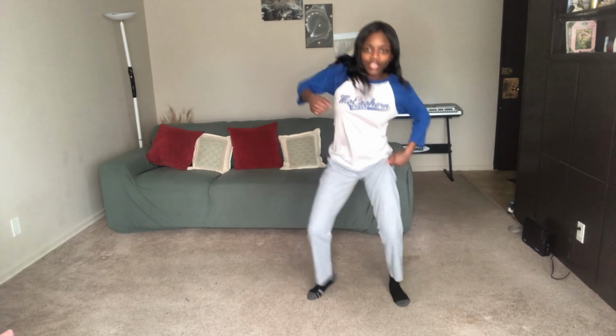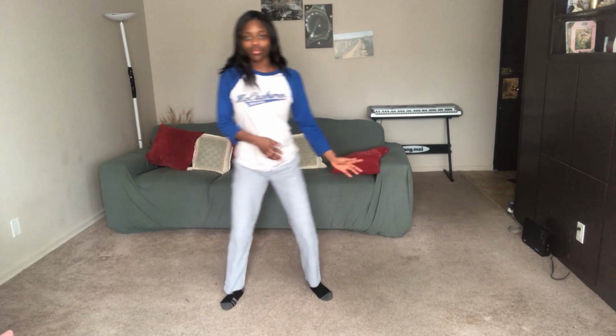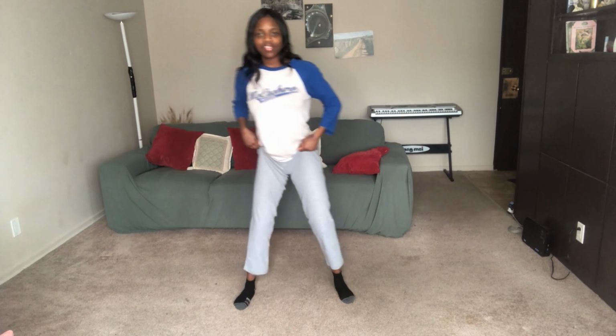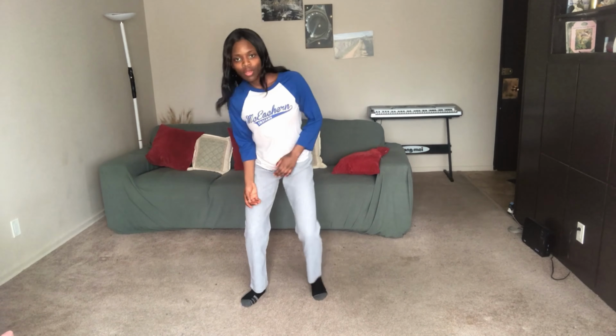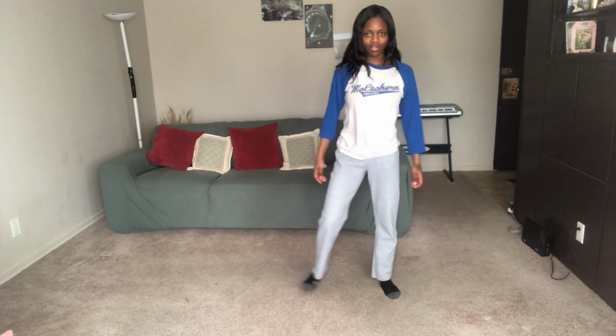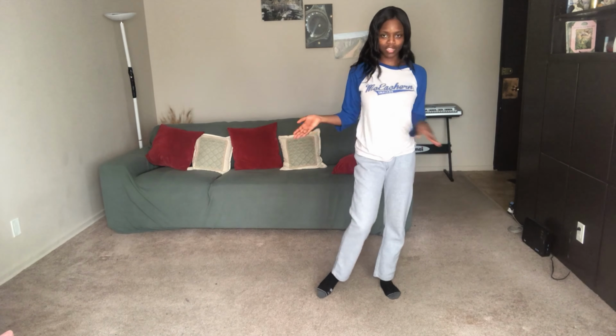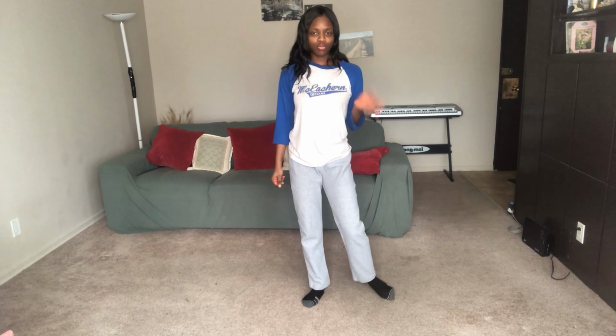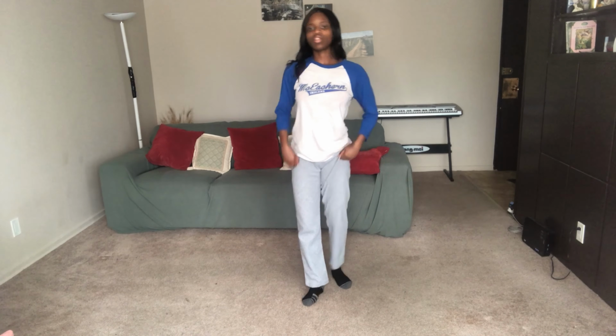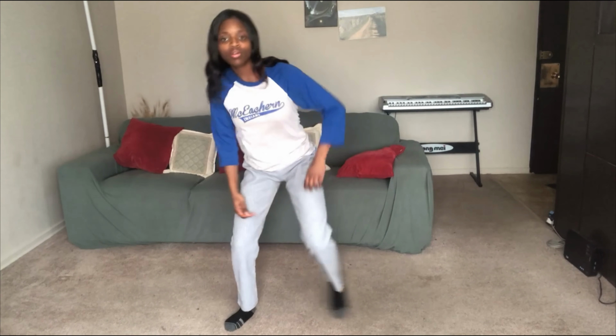It's like this. 1, 2, 1, 2, 3. So is this the same thing from the first one? So you step to either side, any one you want to start with. I'm going to be going to the left 3 times. You're going to step 1, 2, 3. So it's like this. 1, 2, 1, 2, 3.